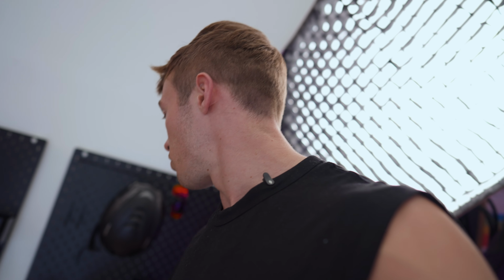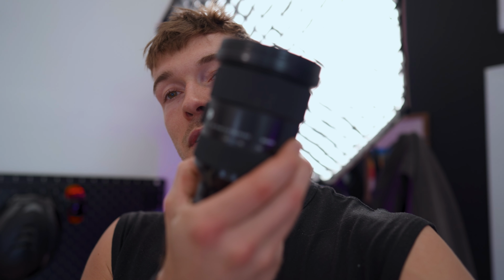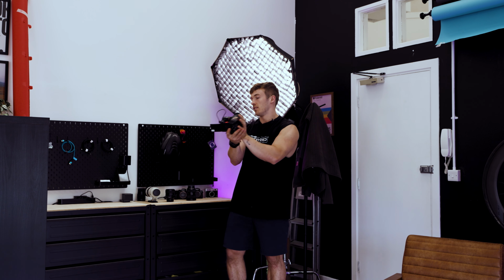What we will go to next is the 50mm. And for the 50mm, we are gonna go with the G Master, just so you can see the quality of that lens. And then when we step up above 50mm, we're gonna go to the Sigma, and then swap to the G Master. So here we go.